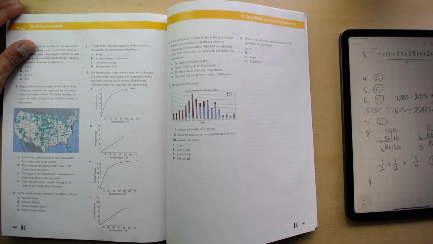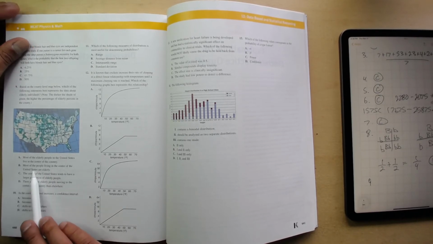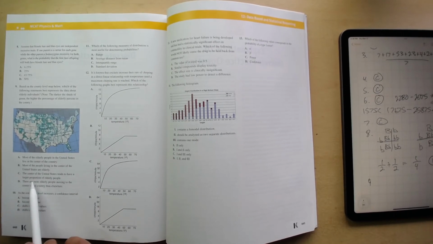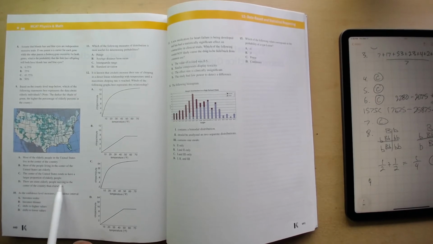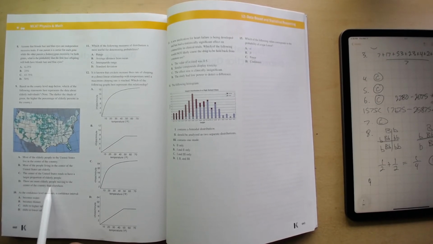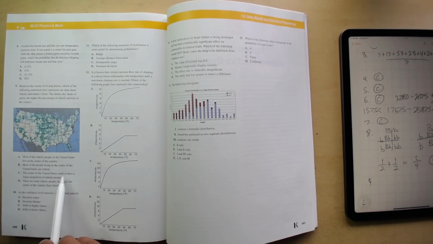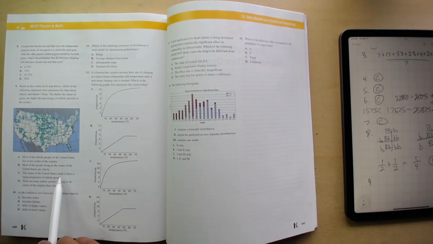Okay. Most of the elderly people in the United States live in the center of the country. Most of the people living in the center of the United States are elderly. The center of the United States tends to have a larger portion of elderly people. There are more elderly people moving to the center of the country than elsewhere. So we don't know about moving. We don't know change over time. So let's cut D out. The center of the United States tends to have a larger portion of elderly people. That sounds true.